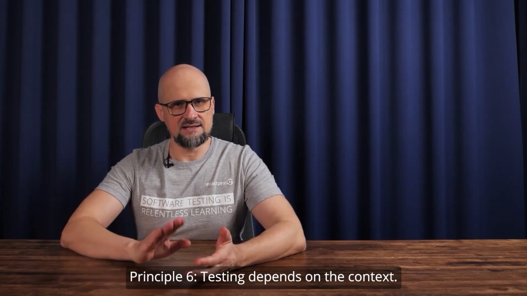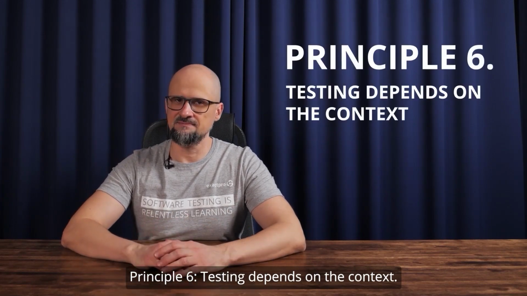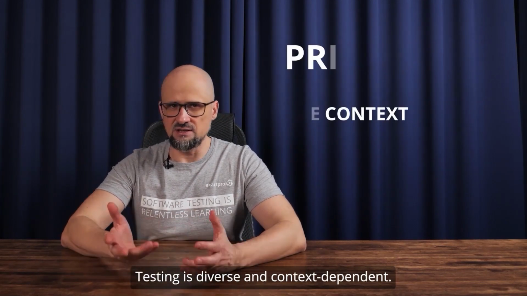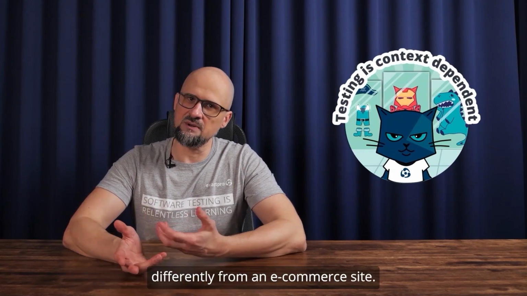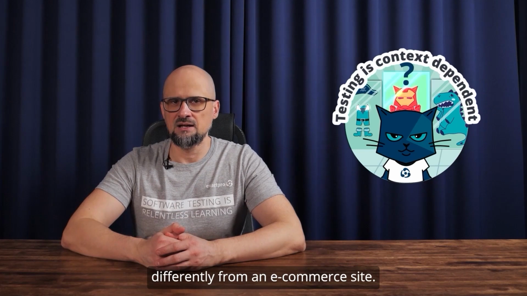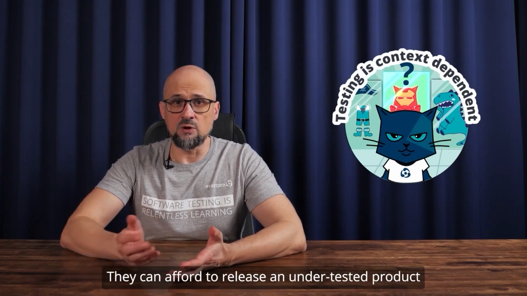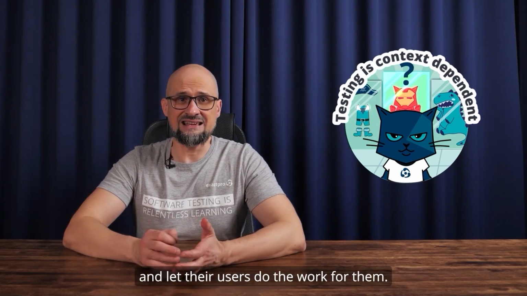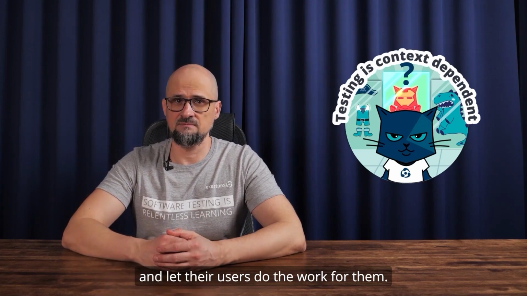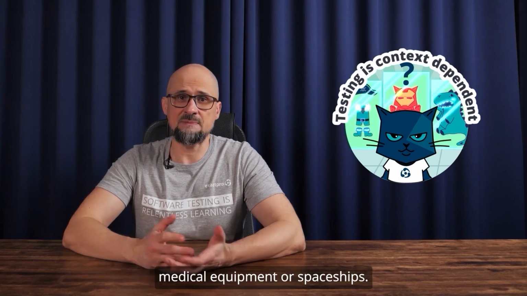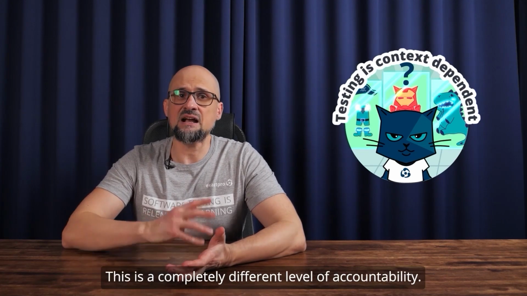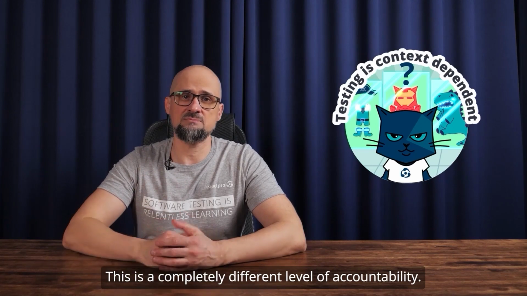Principle 6. Testing depends on the context. Testing is diverse and context-dependent. For example, safety-critical software is tested differently from an e-commerce site. Take Google, for example. They can afford to release an under-tested product and let their users do their work for them. But what could be acceptable for Google is hardly acceptable for software powering medical equipment or spaceships. This is a completely different level of accountability.